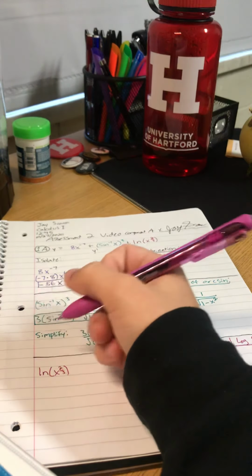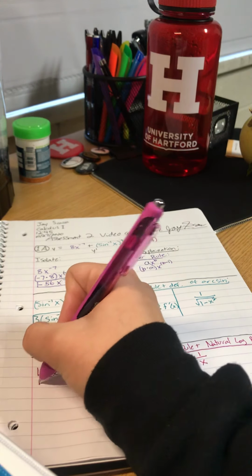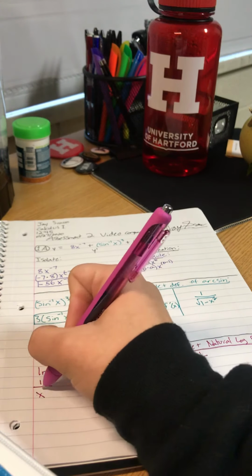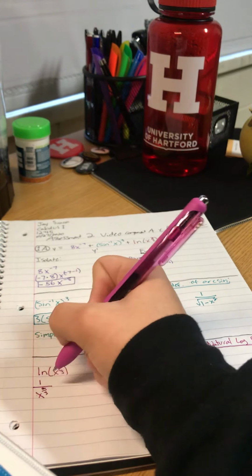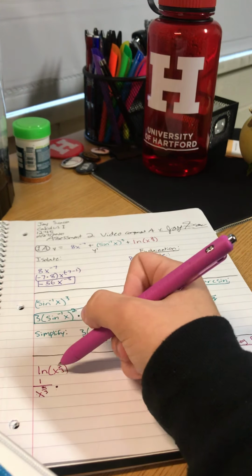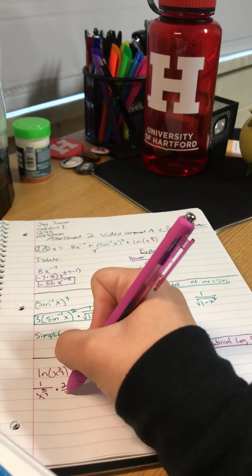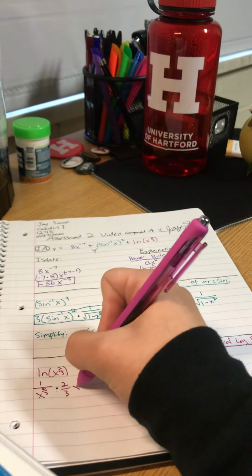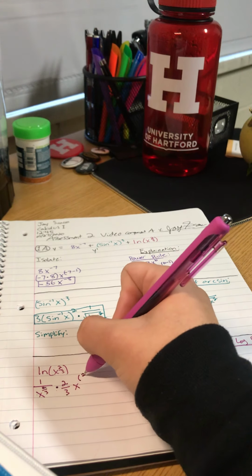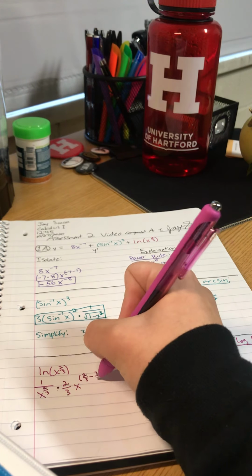So we could start off by doing 1 over the inside, which is x to the 2/3, and then we have to multiply it by the derivative of the inside, which is 2/3 x to the 2/3 minus 1, which is 3 over 3 in this case.